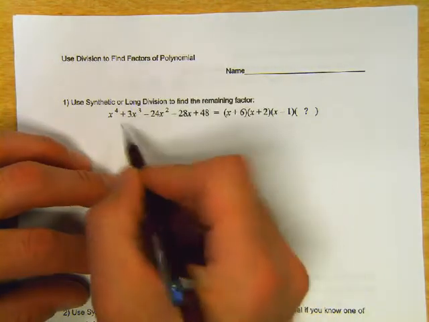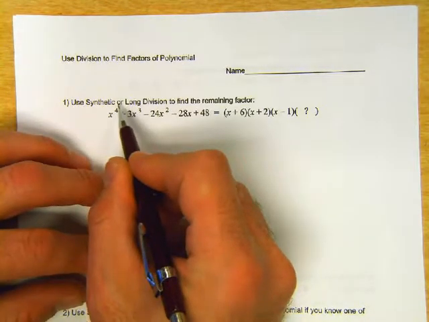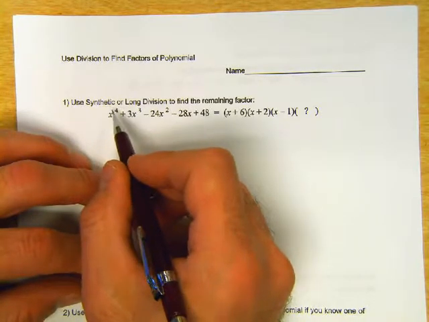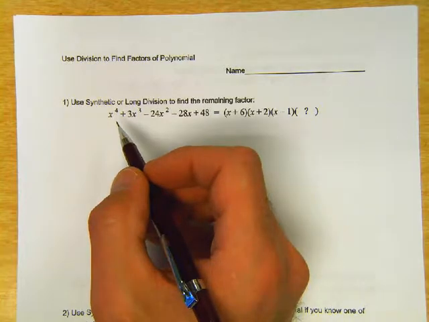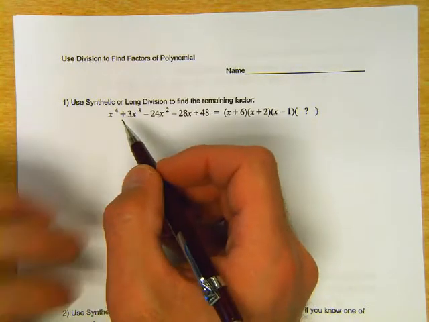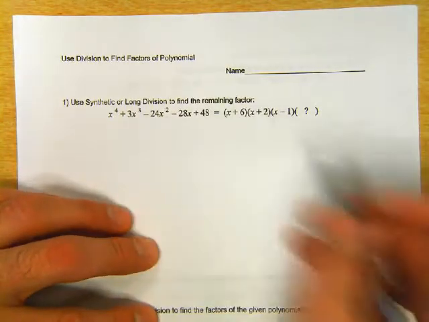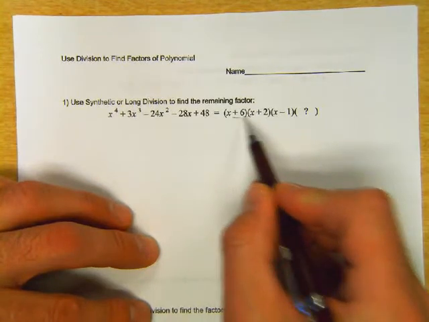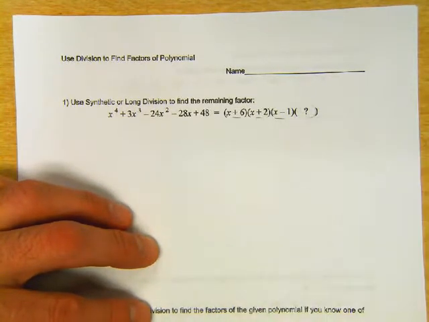Now, if it's 4th degree, what's the most number of x-intercepts this can have? 4. And so there should be 4 roots, right? Potentially. And so each one of those roots you could put into a factor, like this one, this one, this one, and 1 is missing, right?